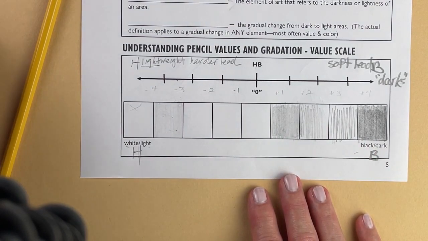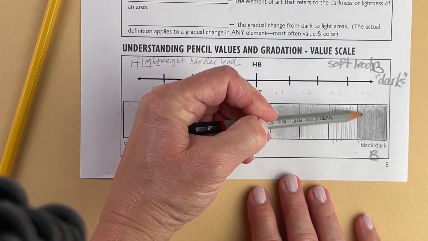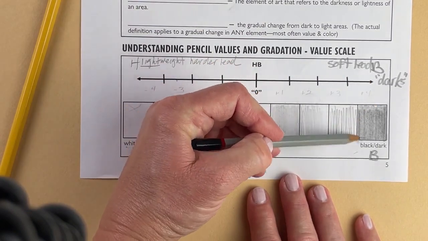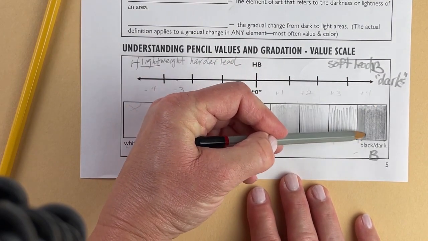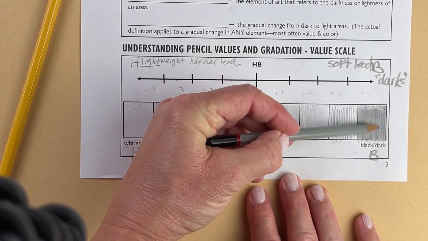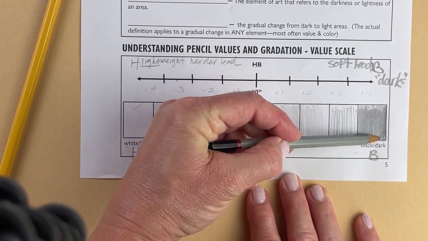Where did I put that 4B pencil? There he is. So I'm going to take this even darker by putting more pressure on there.